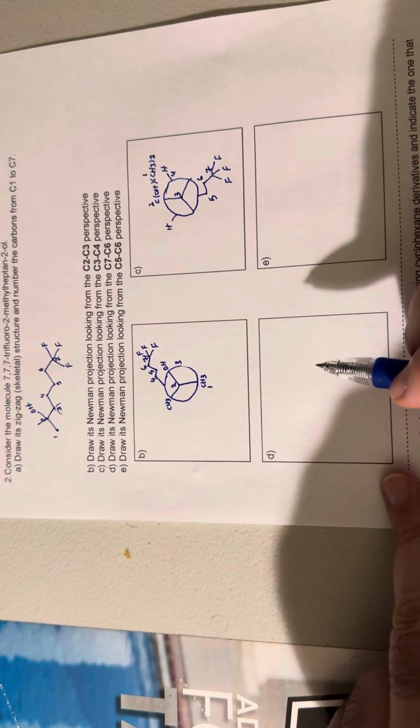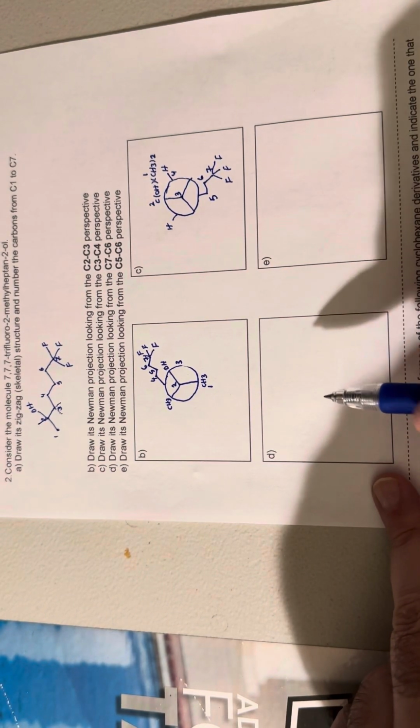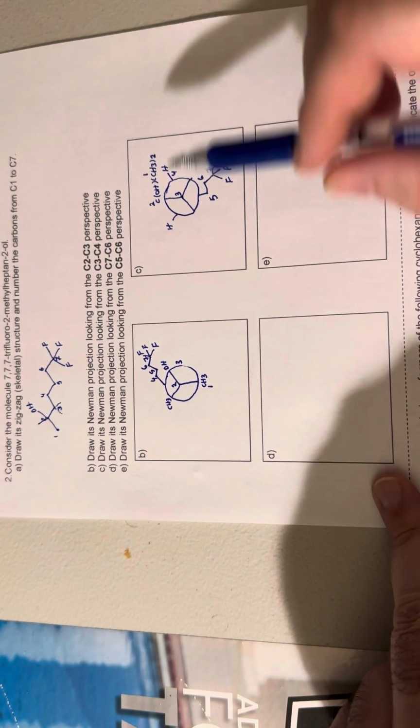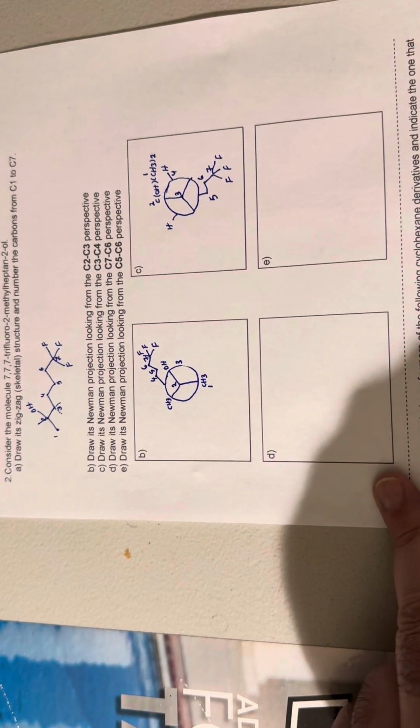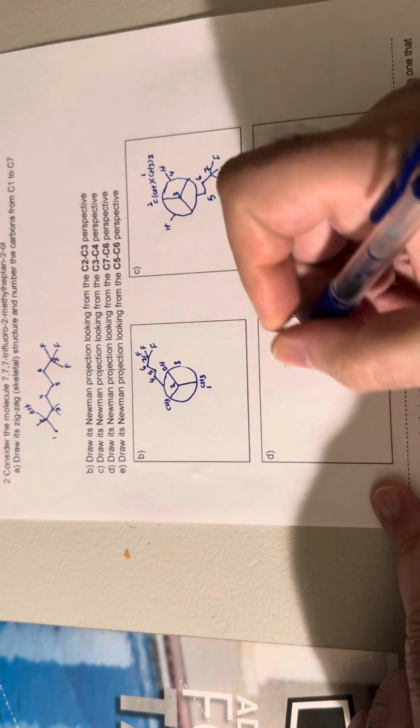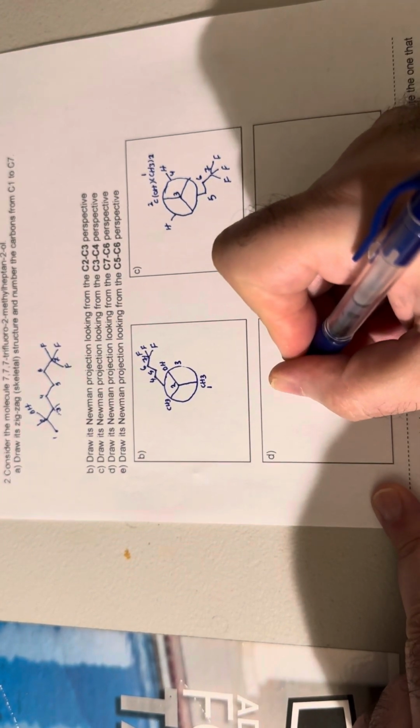The third Newman projection that we need to draw is looking at the structure from carbon number 7 as the front and carbon number 6 as the back carbon. So again, we need to draw the circle.